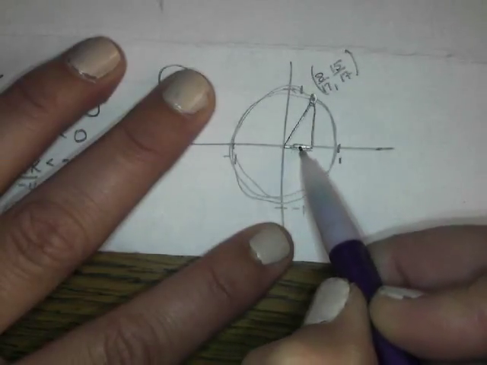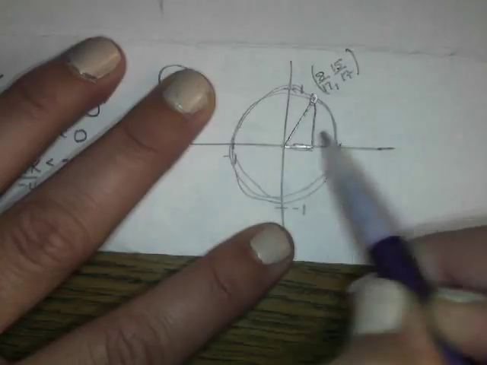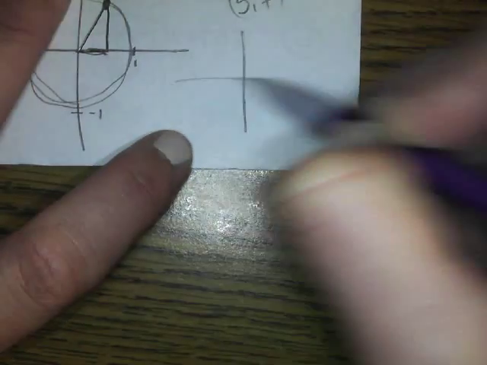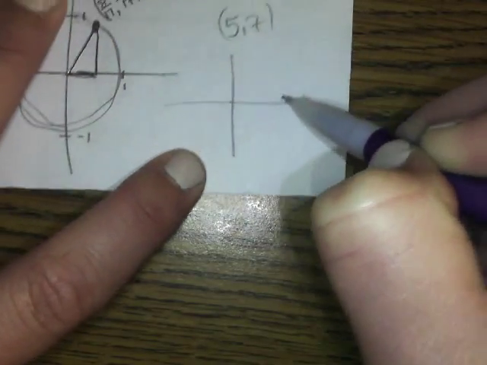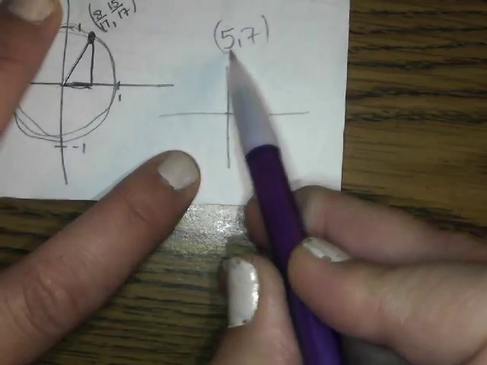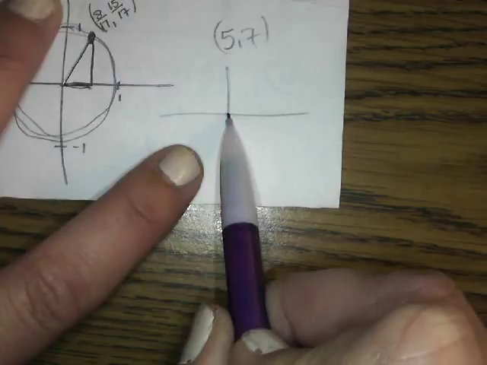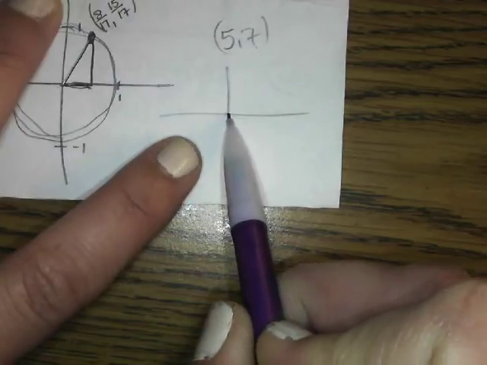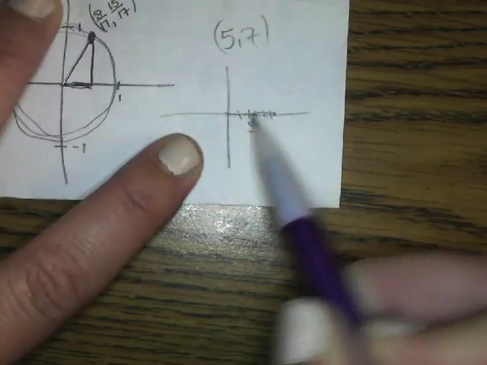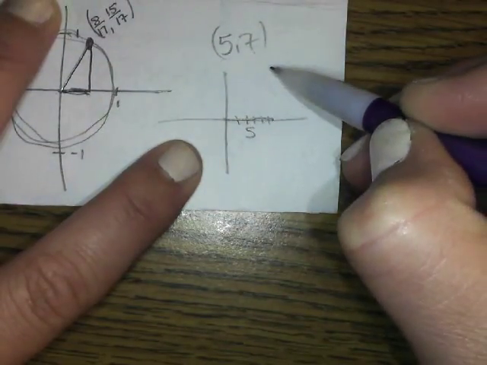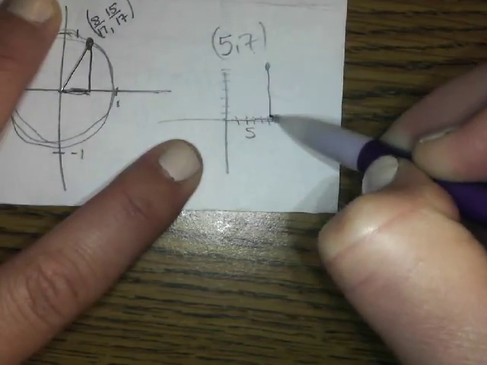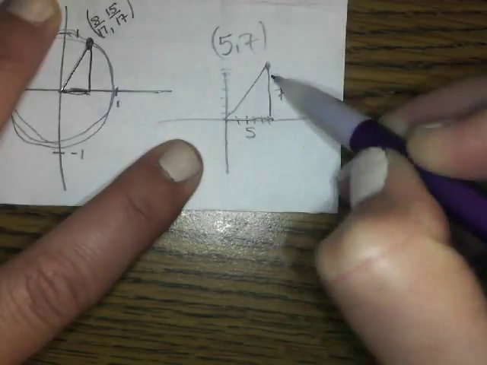To get over here, let me change this. If I'm going to point 5, 7, how many coordinates over do I have to go? To plot the point 5, 7, what's my x-coordinate? 5. So I have to go over 1, 2, 3, 4, 5, which would make that 5. And I have to go up how many? 7. 1, 2, 3, 4, 5, 6, 7 to get to my point, which would make that 7, which gives you the dimensions of your triangle.